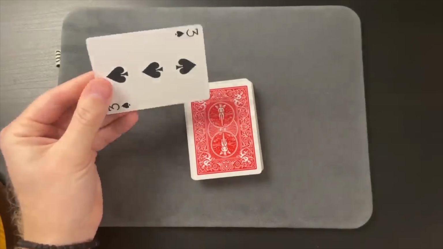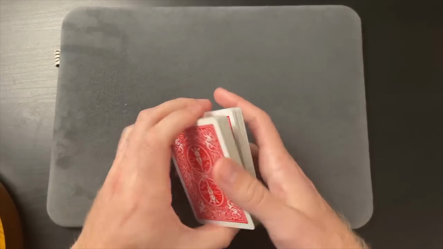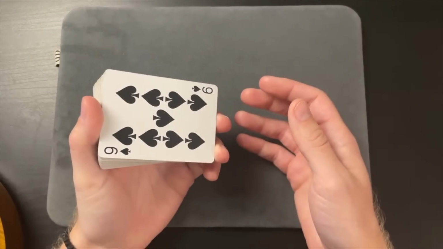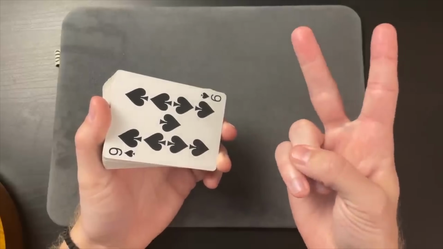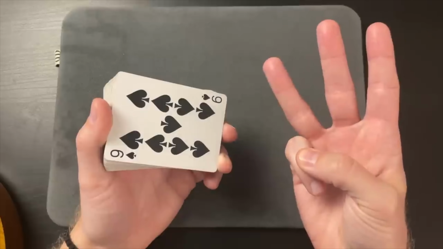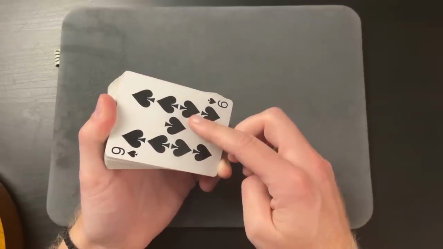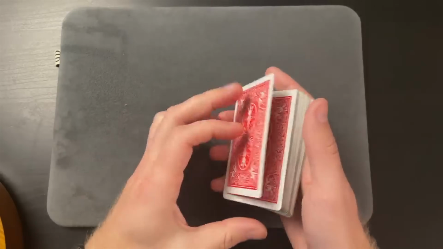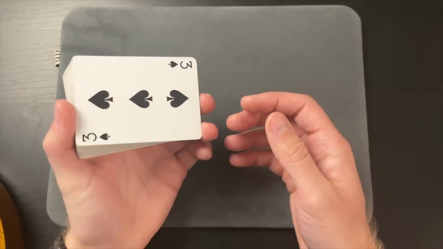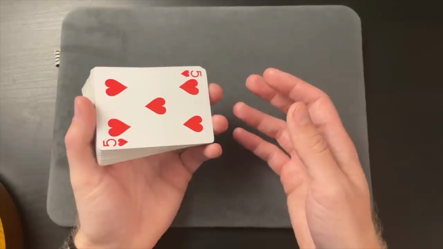Okay, so that's the first part. The second part is simply that you add 3. So here I cut the deck, I have a 9 of spades, I go up 10, 11, which is jack, queen is then the third option. So I know it's a queen, and then this is the spades, so I'm going to go to diamonds. It's the queen of diamonds. So this is how, by looking at any bottom card of the deck, you're going to be able to know what the top card is.